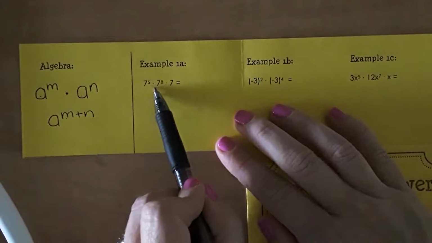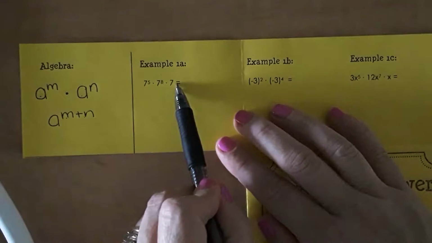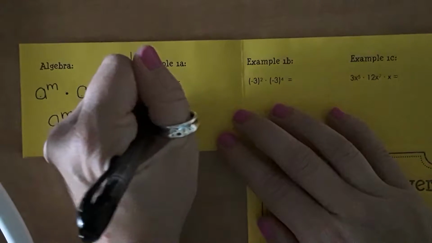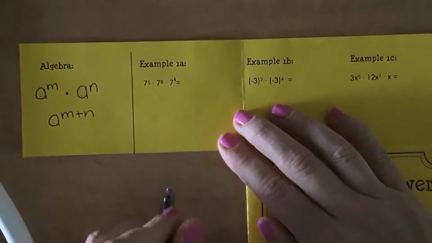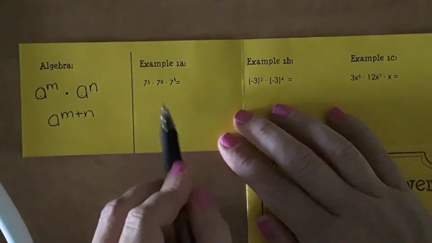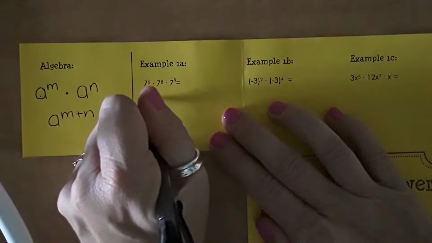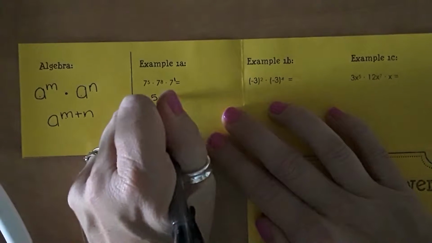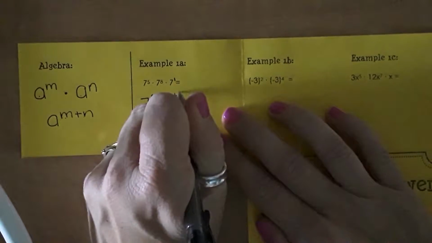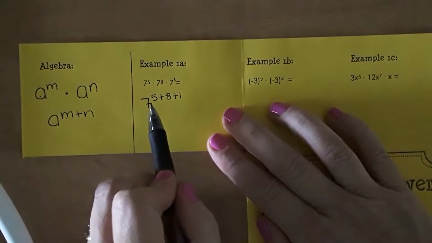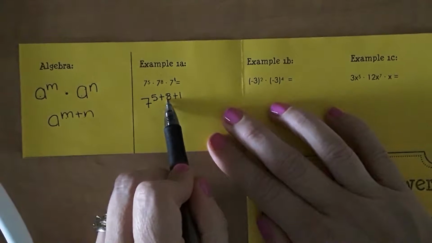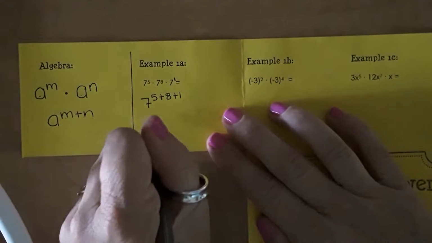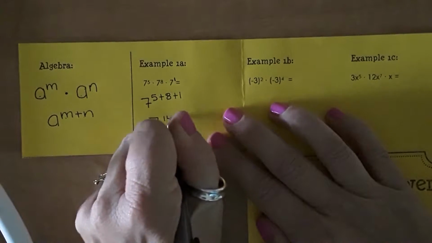All right, I'm looking at example 1a. It says 7 to the 5th, 7 to the 8th, and then 7 to no power. It's automatically assumed that if there's no power, it is to the first power. So I'm just going to place that 1 there, and then I'm going to rewrite it. All my bases are the same. It's multiplication, so I'm going to add my exponents. So 5 plus 8 is 13, plus 1 is 14. So it is 7 to the 14th power.